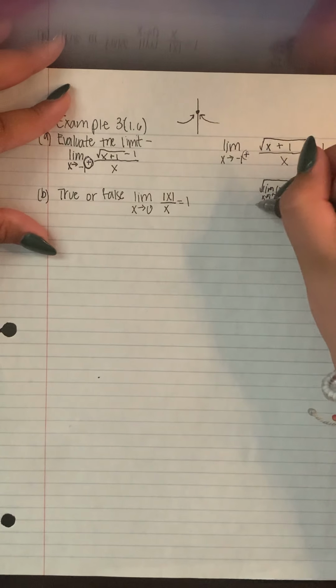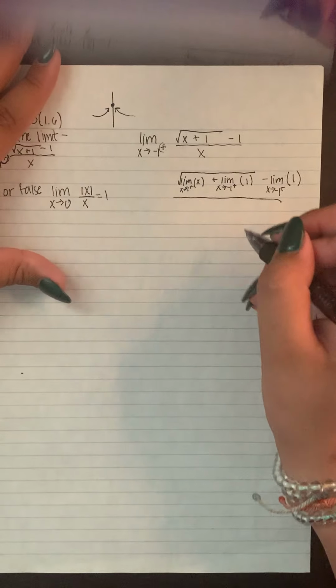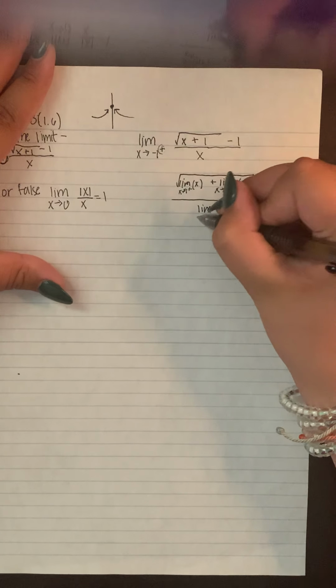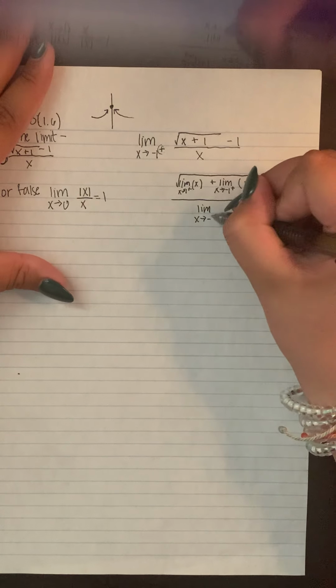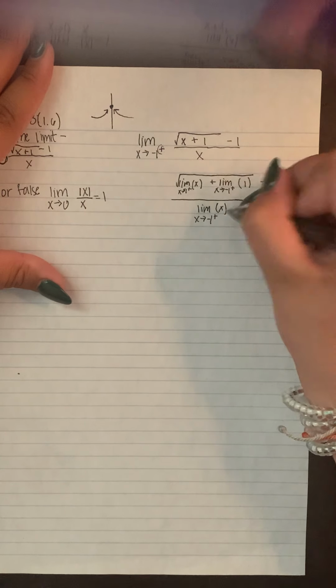Then we put that all over the limit as x approaches -1 from the positive side of x.